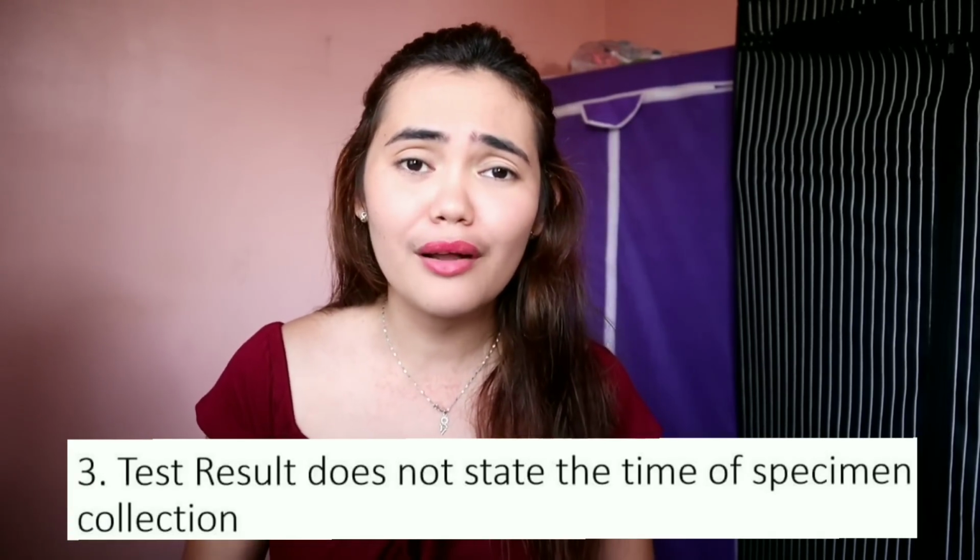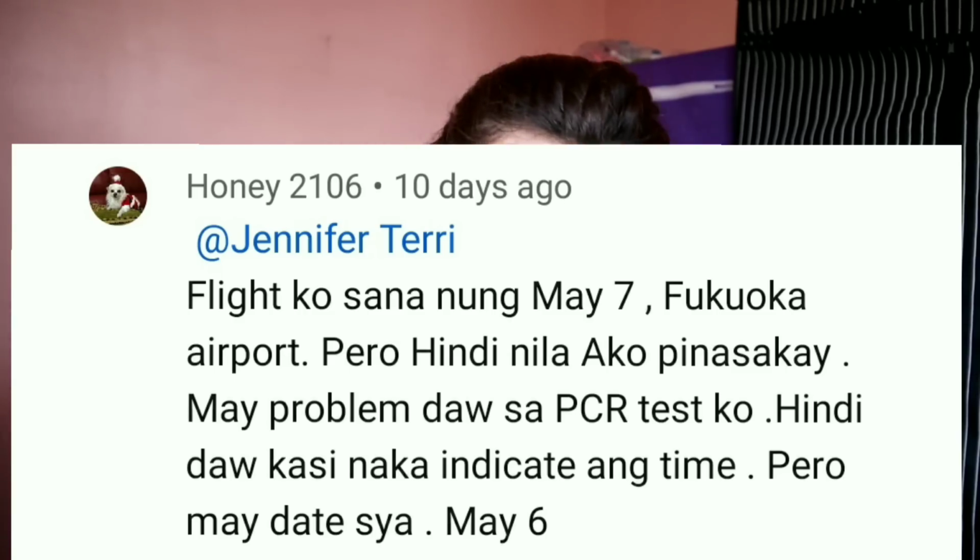So for example, this was shared by Honey. She got her testing at Fukuoka Airport. "Flight ko sana nung May 7, Fukuoka Airport, pero hindi ako pinasakay. May problema daw sa PCR test ko, hindi daw kasi naka-indicate ang time, pero may date siya May 6." Oh, ay grabe naman. RT-PCR, dapat tanggap yun kasi May 6. Obviously, within 24 hours na yan. Oh, ganun po. Ito nga, pasok na pasok, hindi tinanggap.